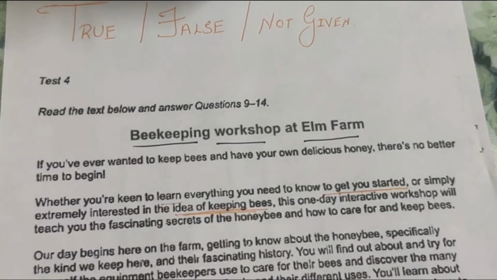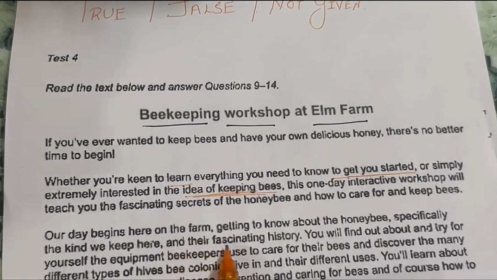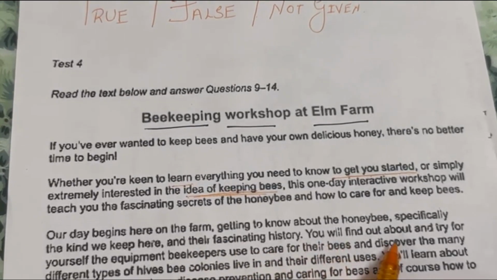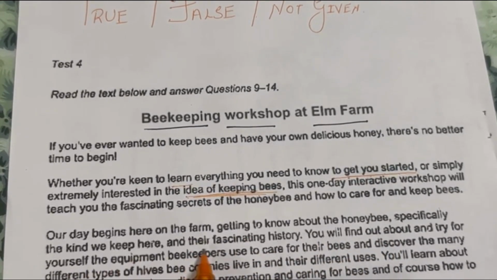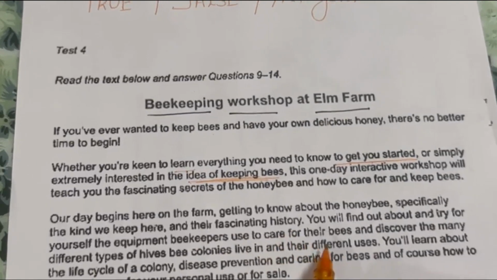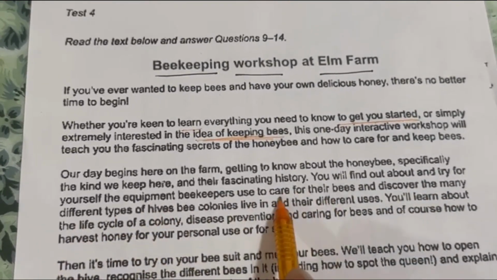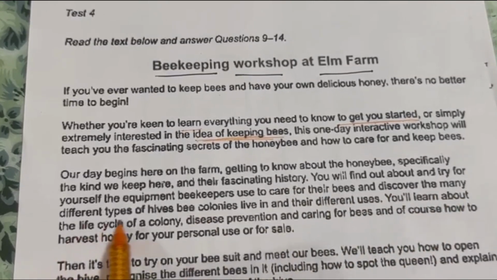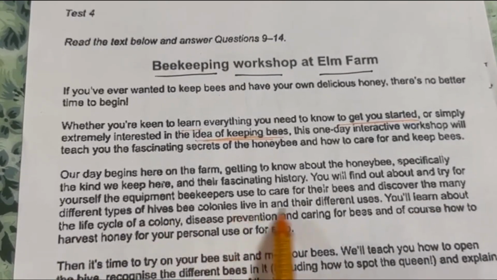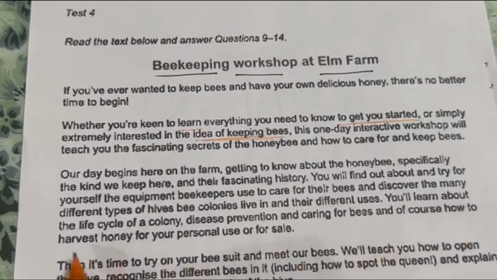Come on. The second thing we'll quickly find out: selling honey to people. Okay, our day begins here on the farm. To know about the honeybee, specifically the kind we keep here, and the fascinating history, you will find about and try for yourself the equipment beekeepers use to care for the bees, and discover the many different types of hives, bee colonies and the different uses. We'll learn about the life cycle of colony, disease prevention and caring of bees, and of course how to harvest honey for your personal use or for sale.